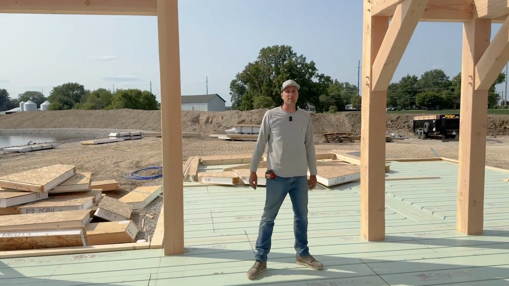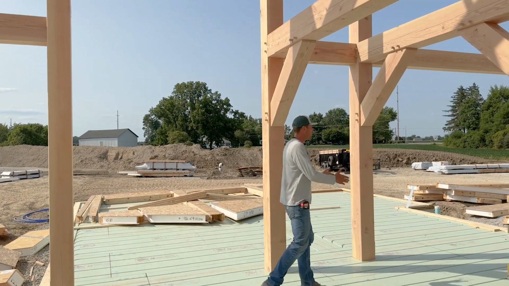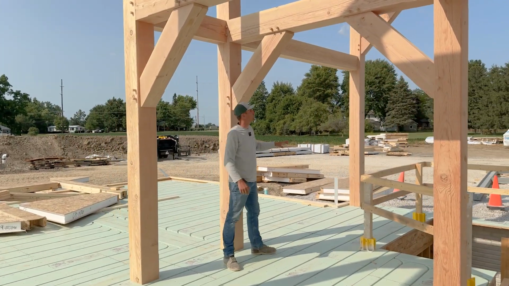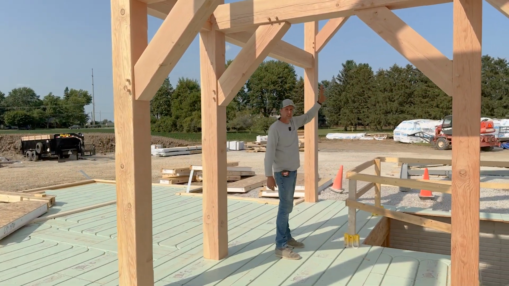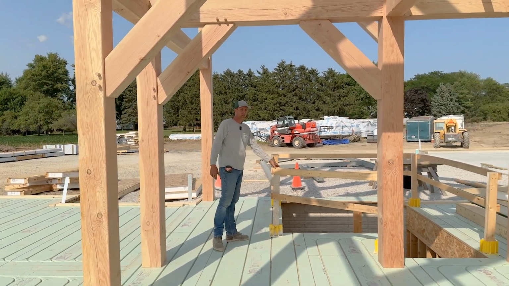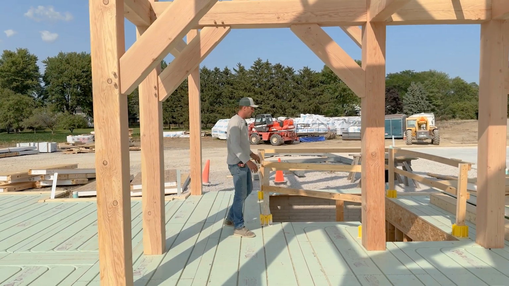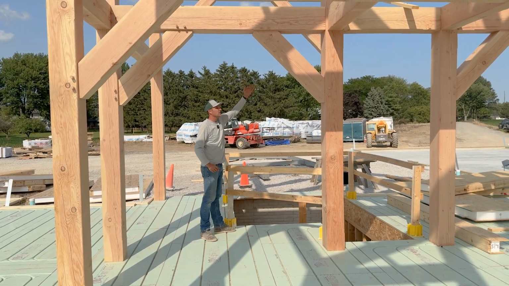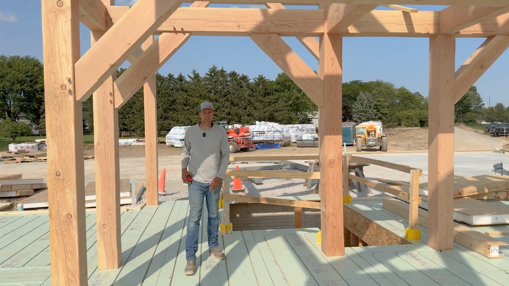So we're back in the main section of the house. This is going to be the entryway. So this is going to come in from the front door. It's going to be completely open above me here. This is going to be the staircase. We have some temporary bracing here for fall protection, but the staircase will actually go here, and it will go up and turn up into the loft upstairs.